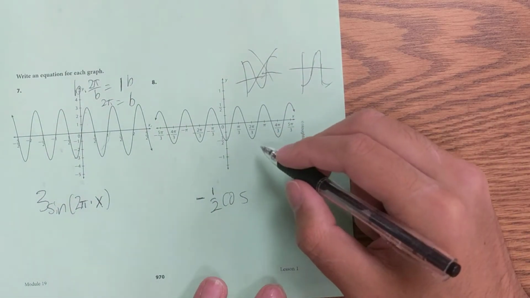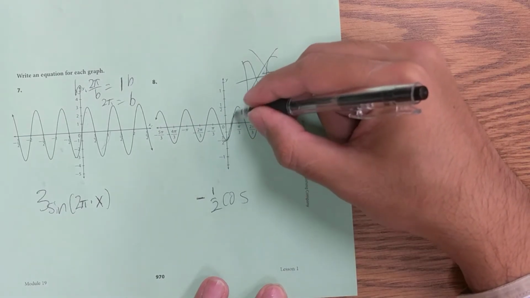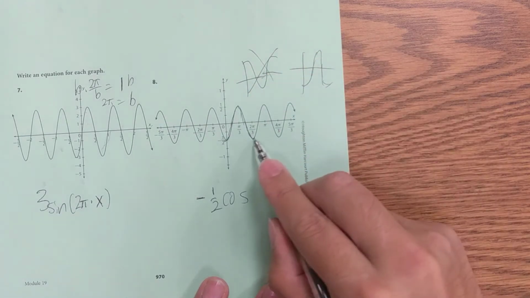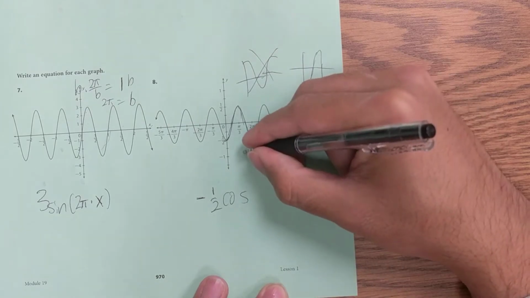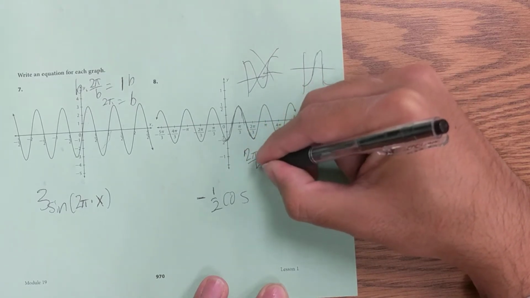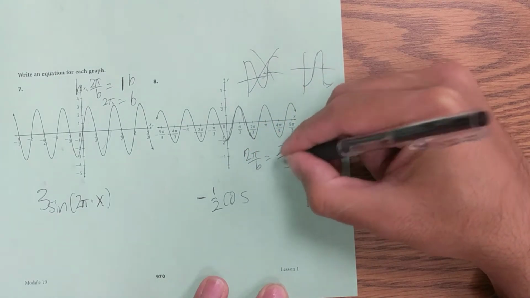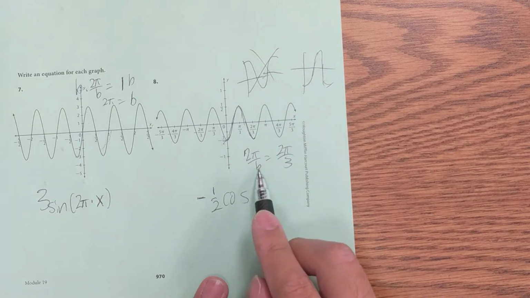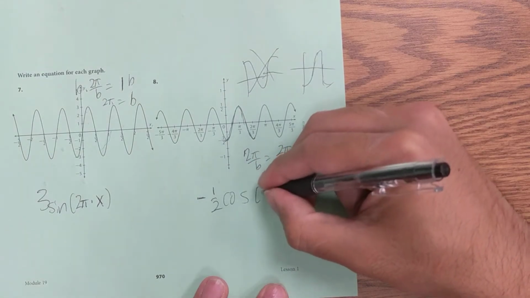Okay, so then what's the period? It takes 2 pi over 3 units to make 1 full cycle. So period is 2 pi over b, and that equals 2 pi over 3. So just comparing them, we can see that b must be 3.